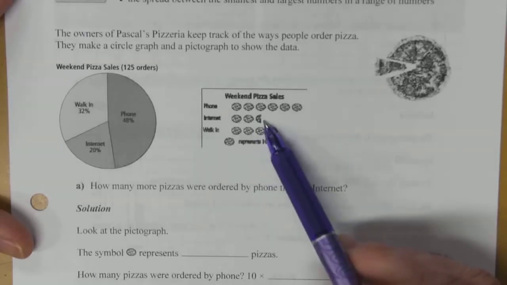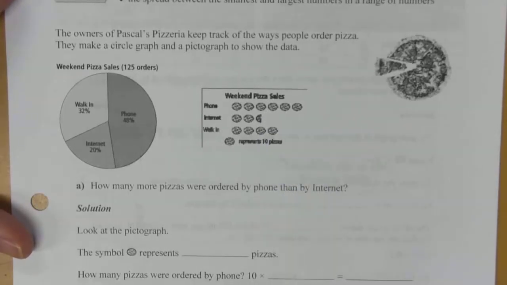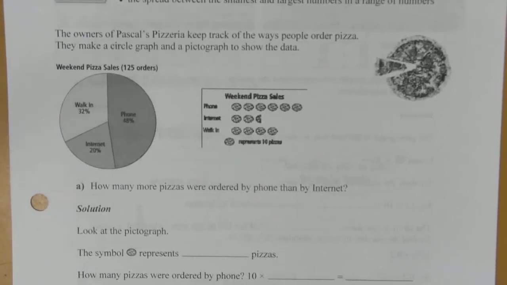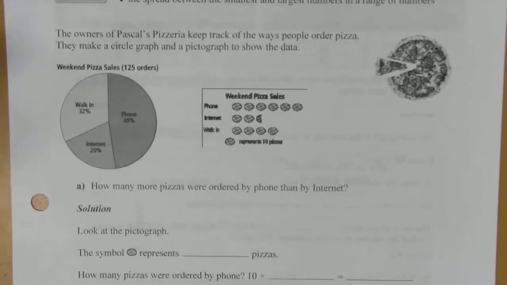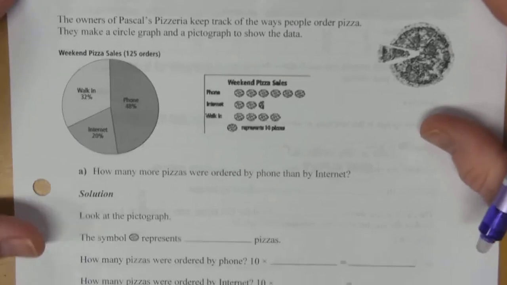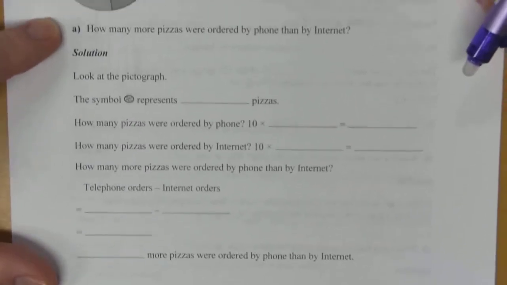Now part of the problem with pictographs, when you've got partial images, sometimes it's hard to tell if it's a half a picture, 3/4 of a picture, 60% of a picture. It opens up a little bit of room for error. But in this case, we're going to assume that that is half a pizza. So let's look at the questions now.